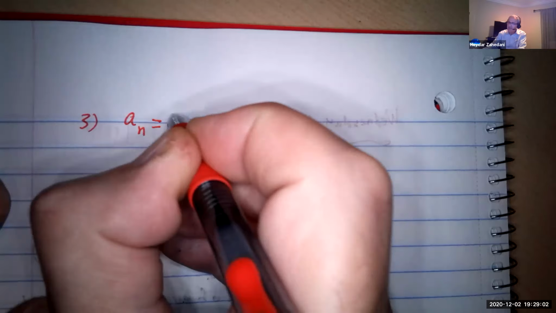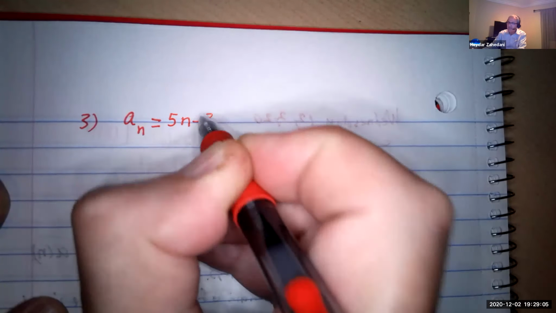The third one is going to be of this type. A sub n is equal to 5n minus 3. See, that's a general term. It's like a function. So again, you are going to substitute to get those terms one by one. So this is going to be the solution. So we go with the A1, replace the n by 1. So that gives 5 minus 3, which is equal to 2. So that's going to be your A1.